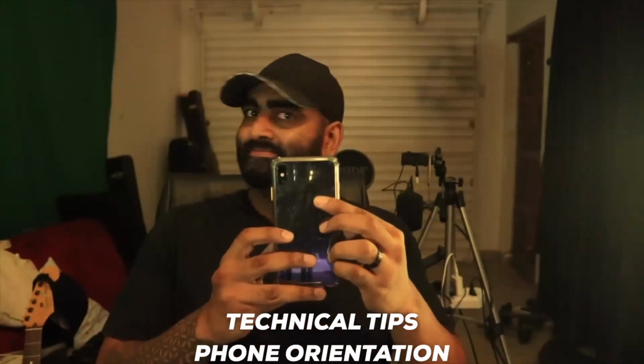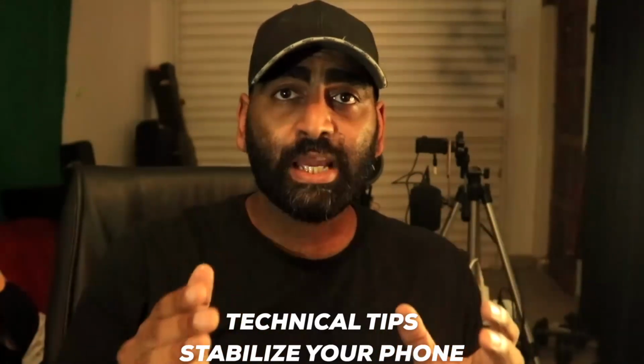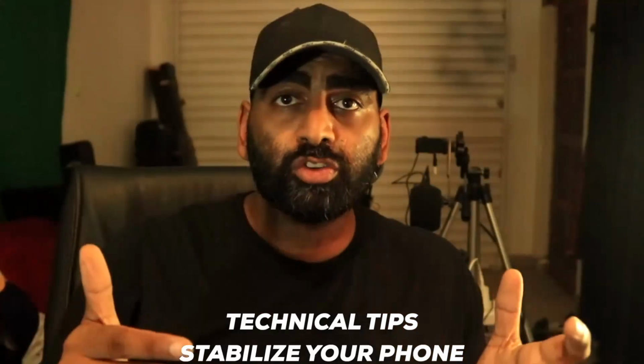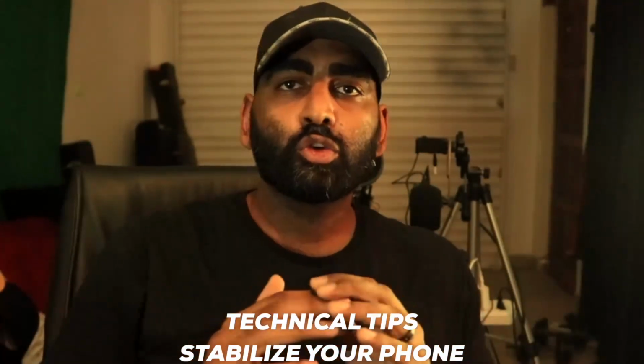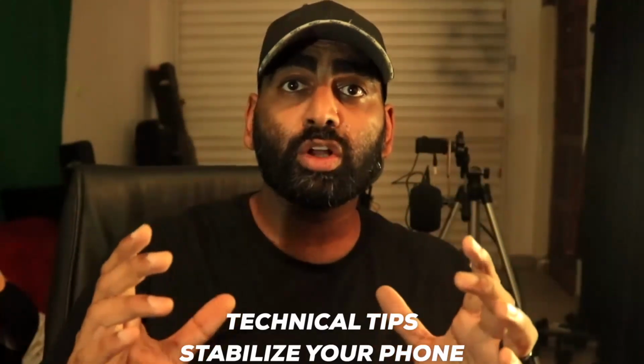Tip number 1, use your phone in landscape mode. Tip number 2, try your best to stabilize your phone. If you don't have a tripod, then maybe use books, maybe use cups, use whatever you can, but you want to keep your phone as still as possible.